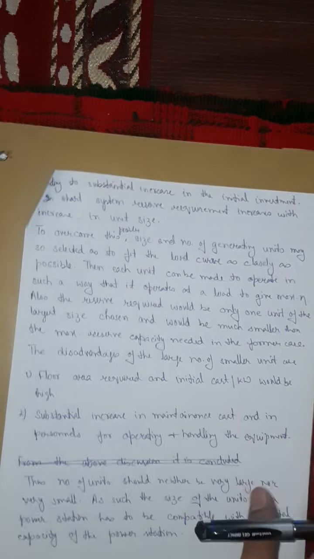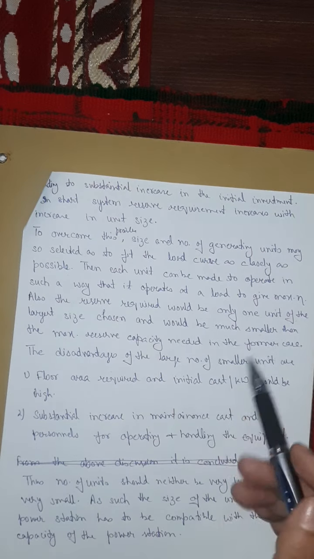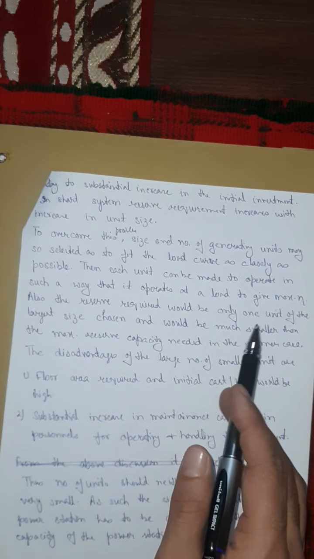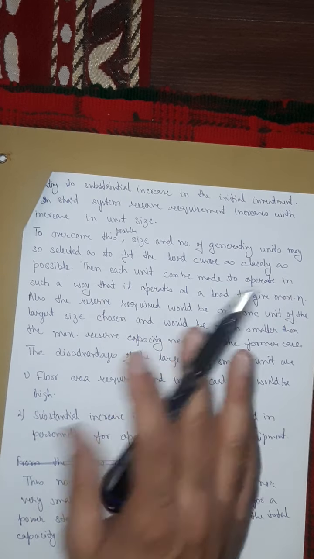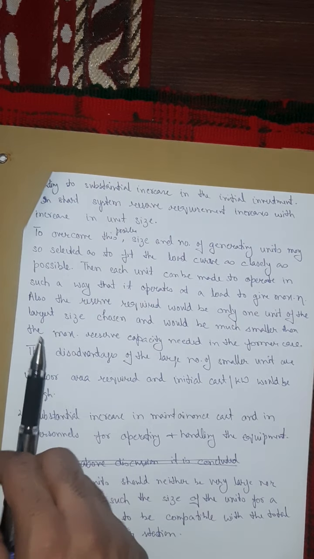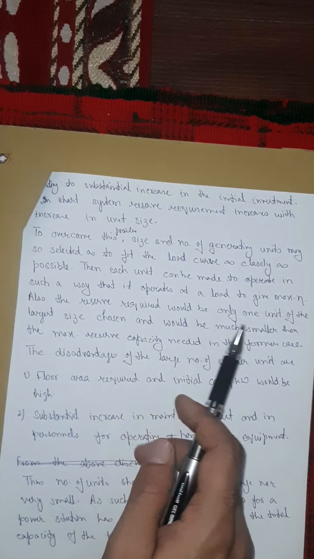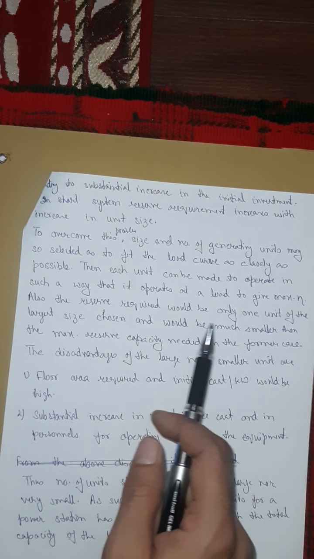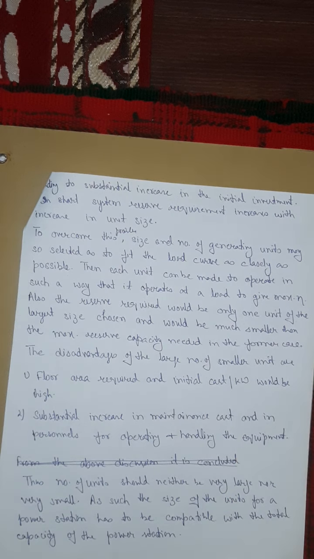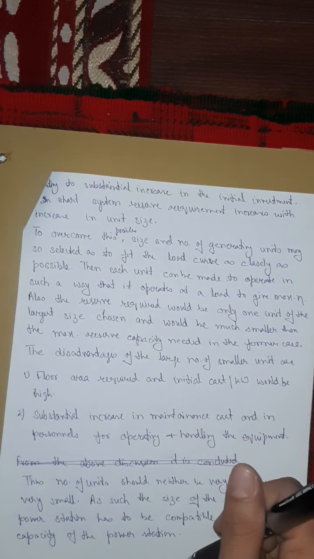So then we say that to overcome this problem, the size and number of generator units may be selected so as to fit the load curve as closely as possible. Then each unit can be made to operate in such a way that it operates at a load to give maximum efficiency, meaning at 75% of its rated capacity.